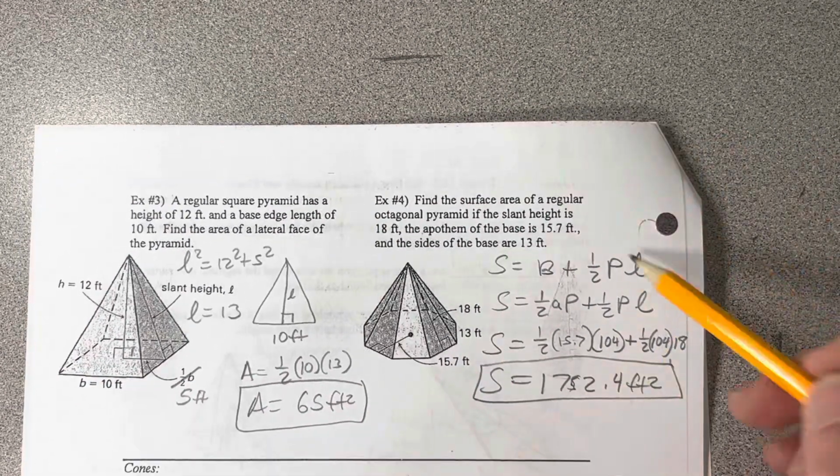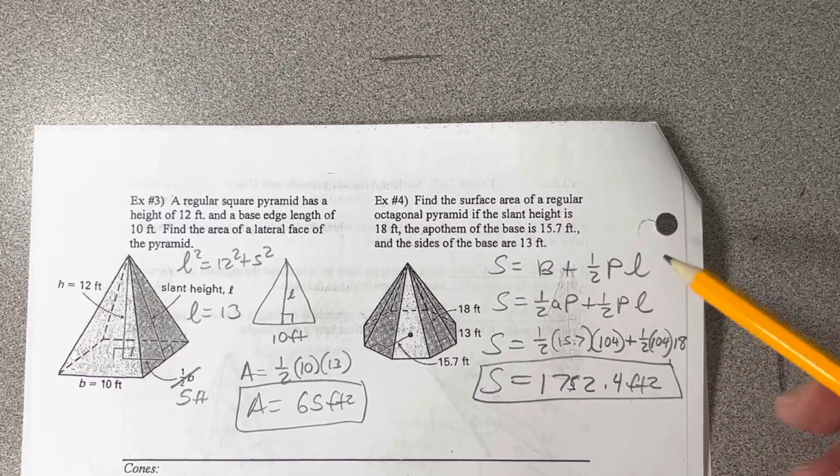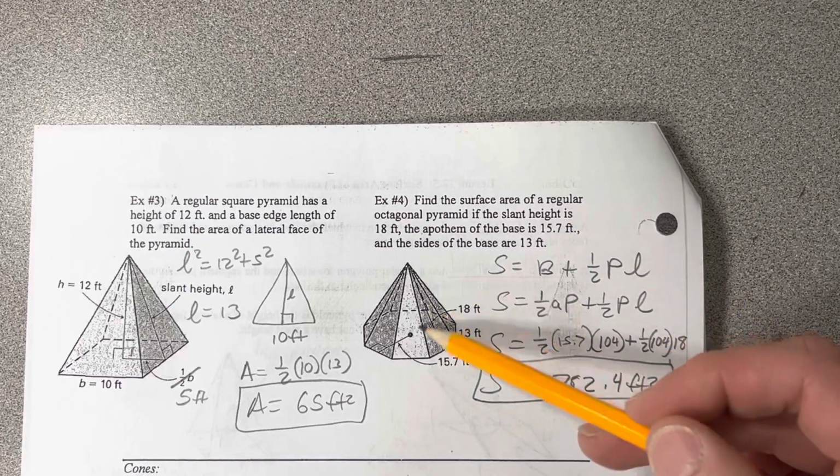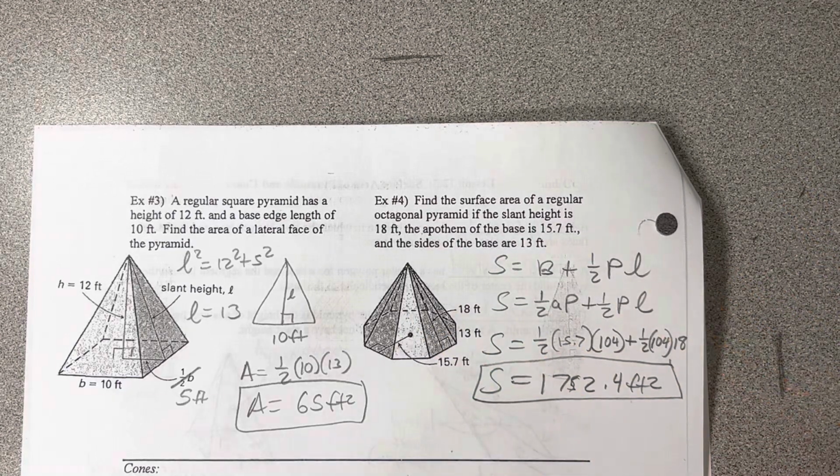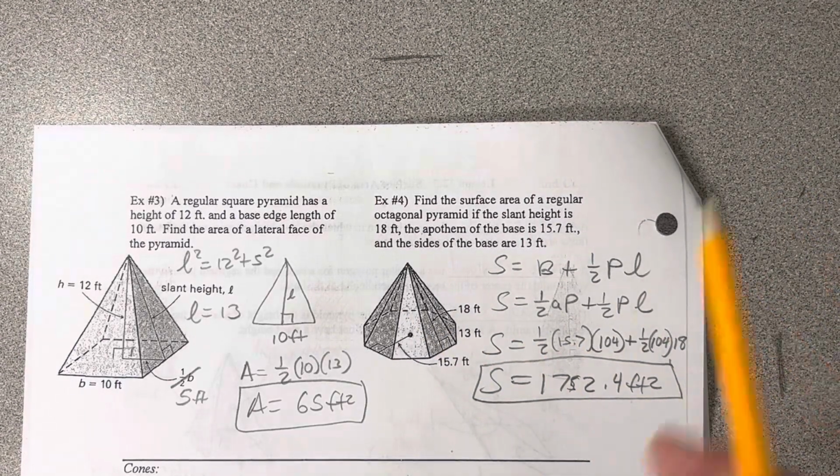And again, class, you don't have to do this 1/2 PL. You could just think about it. Find the area of one of the triangles, multiply it by how many there are. In this case, there'd be 8, and it'll get you the same answer.